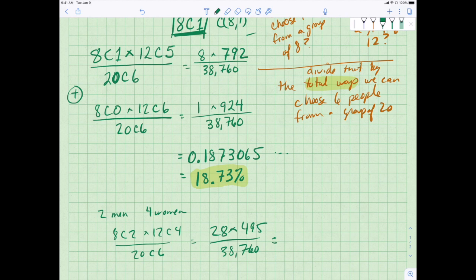That's 28 times 495 divided by 38,760. Oh, that's more common. That's going to be 35.76%.